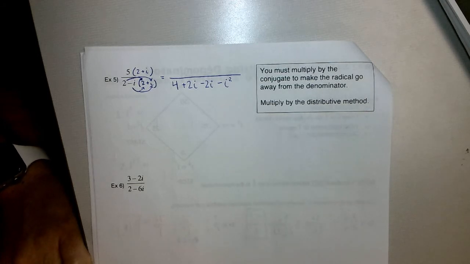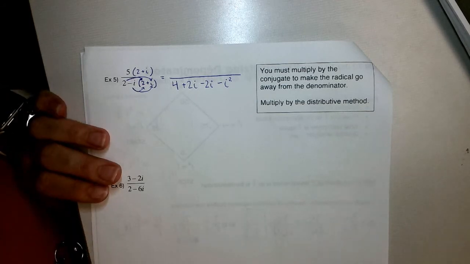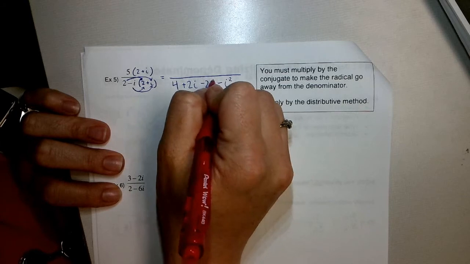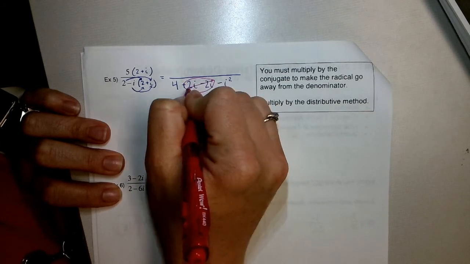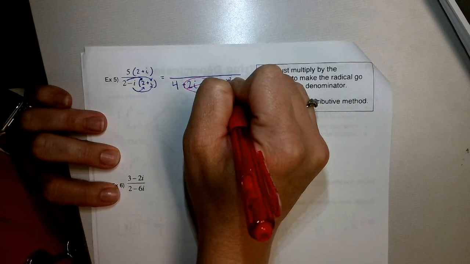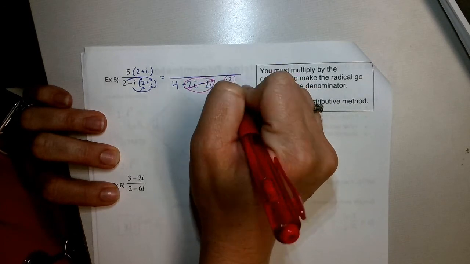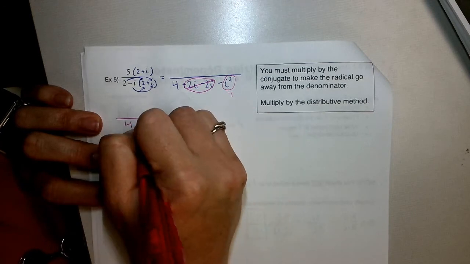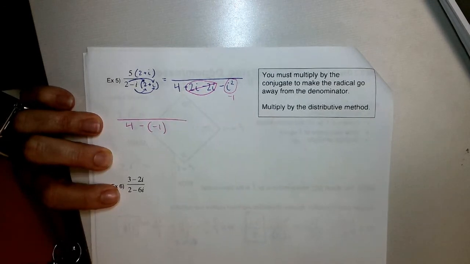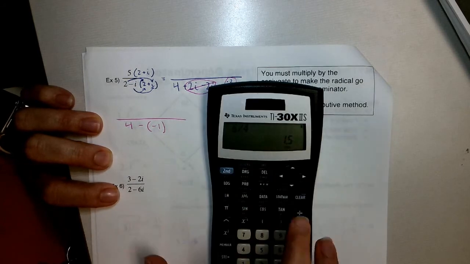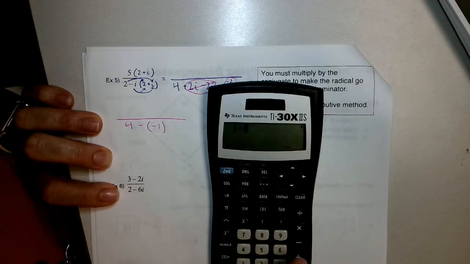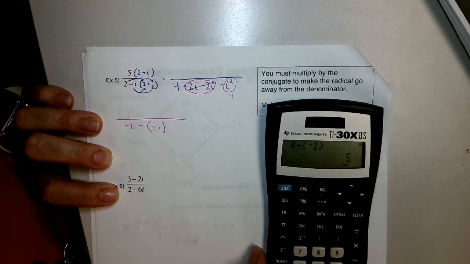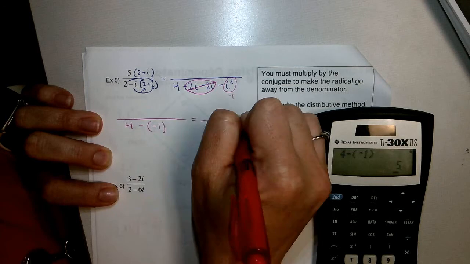Okay, well, I'm just going to keep simplifying this. I know that positive 2i minus 2i are like terms and they cancel each other. I also know that i squared is negative 1. So now in my denominator I have 4 minus negative 1. Two negatives make a positive. So when I do this, I get 5. So my denominator equals 5.